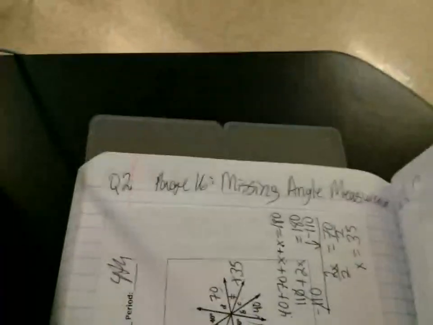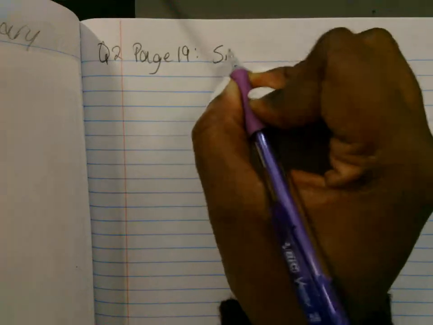All right, y'all. This is what you're gonna put in your notebook. The snowman sheet that we did is gonna go on page 19. Let's take out that snowman sheet, and you're gonna paste your finished snowman here. So we got Q2, page 19, similar figures.